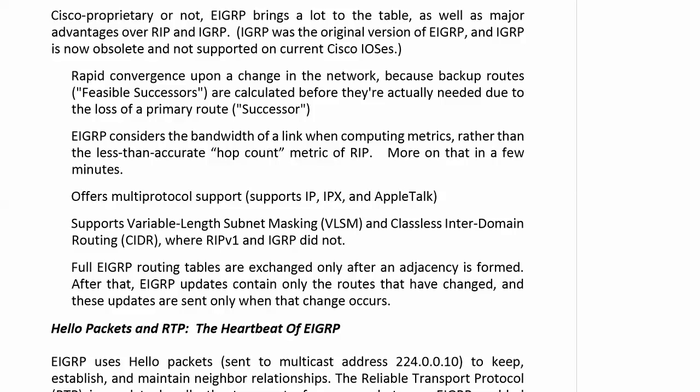It's with RIP versions 1 and 2, where we're sending out full routing updates every 30 seconds, that we have a little bit of a problem. EIGRP doesn't do that. After that initial exchange of routes, EIGRP updates are going to contain only the routes that have actually changed. The contents will reflect the changes. And these updates are sent only when that change occurs. So that's a big, big advantage for EIGRP.